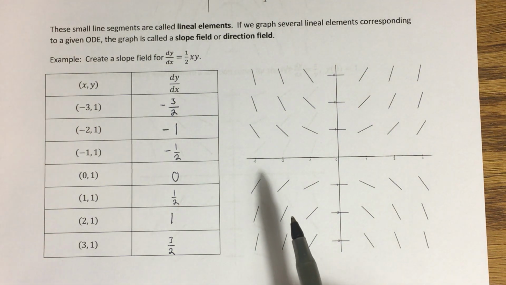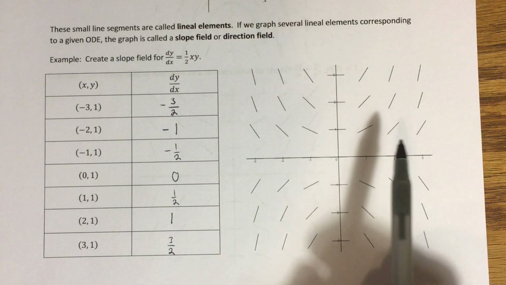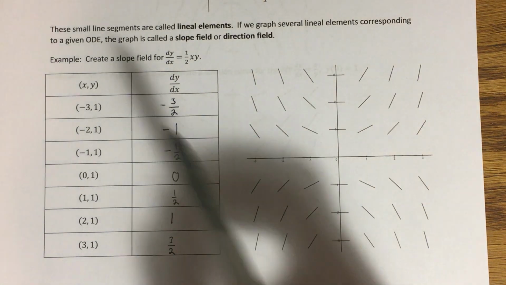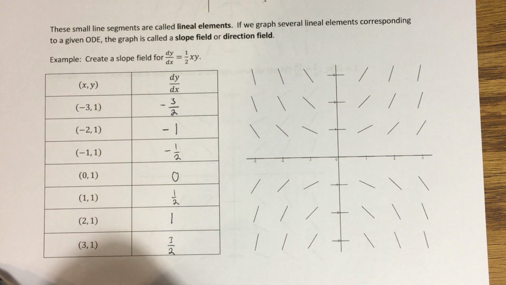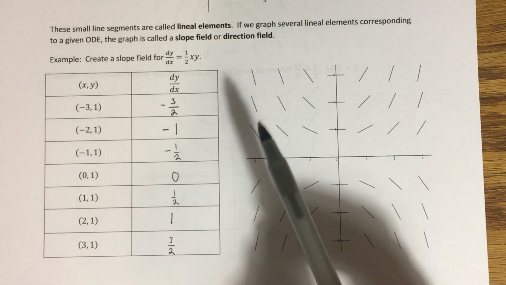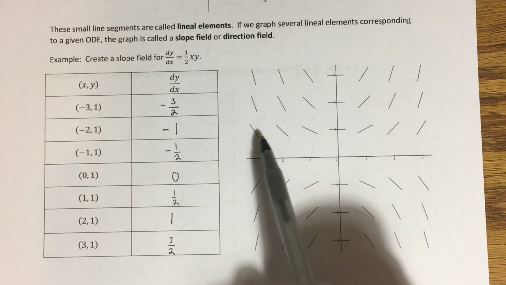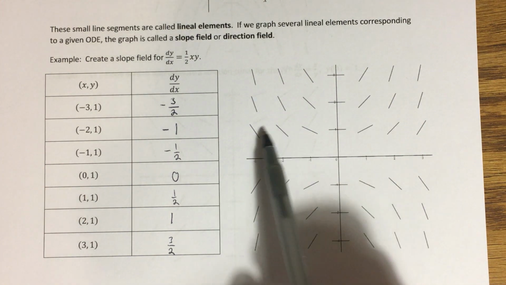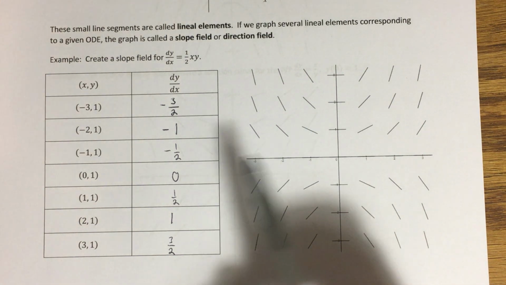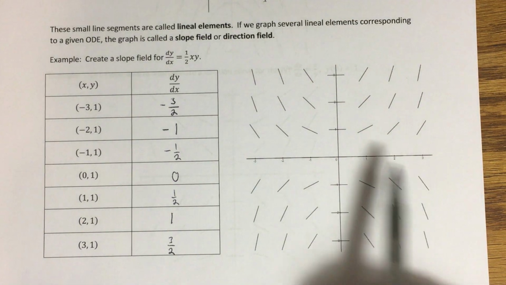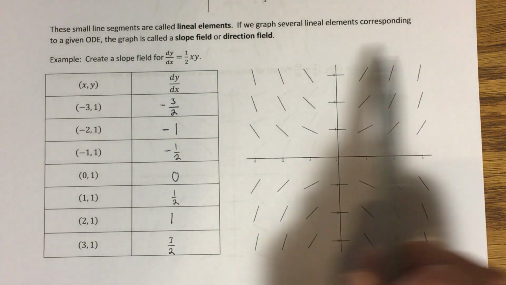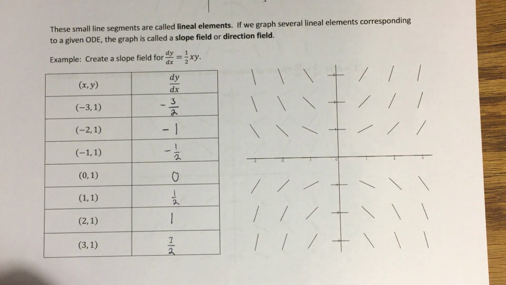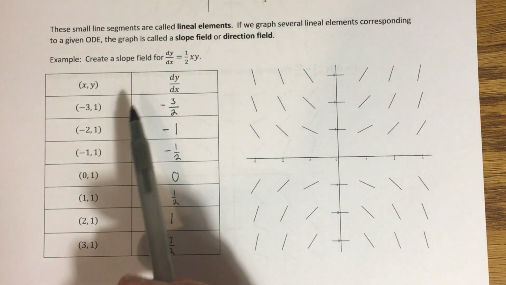Okay, so I didn't do this one by hand. For the homework, you will be asked to do them by hand, and it can be a little bit tricky getting these slopes correct. I recommend doing it with graph paper so you can use the grid to your advantage there. But this is what a slope field for this particular differential equation could look like.